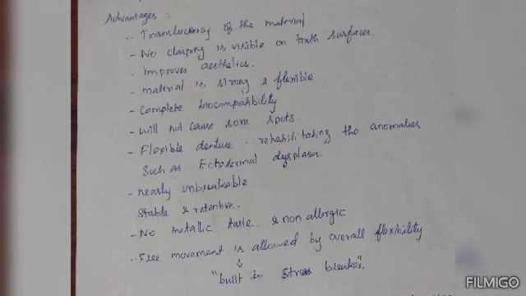And what are the advantages of flexible denture over conventional partial denture? It gives translucency of the material and no clasping is visible on the tooth surfaces. It gives improved aesthetics, the material is strong and flexible, complete biocompatibility, and will not cause sore spots because it is very soft.